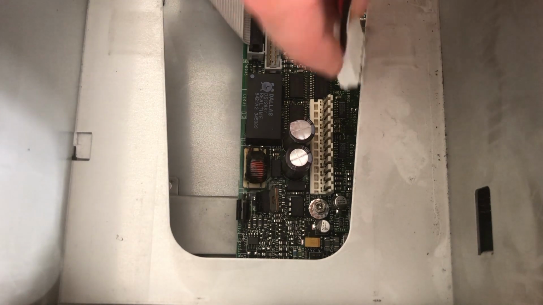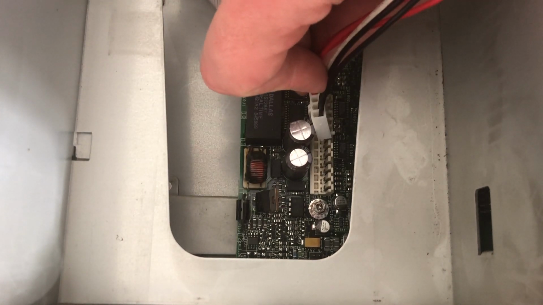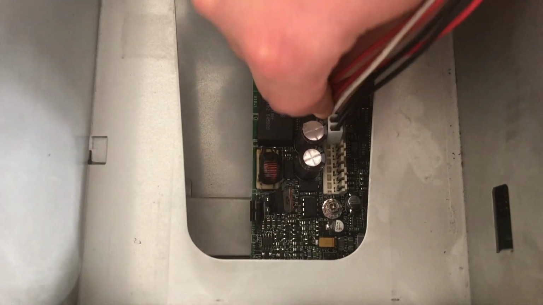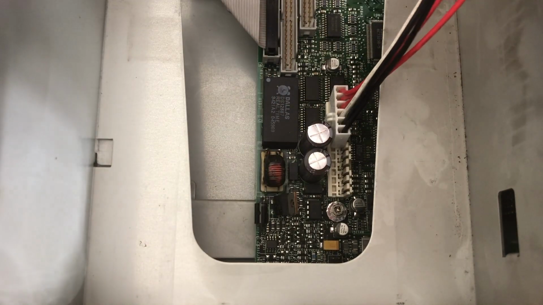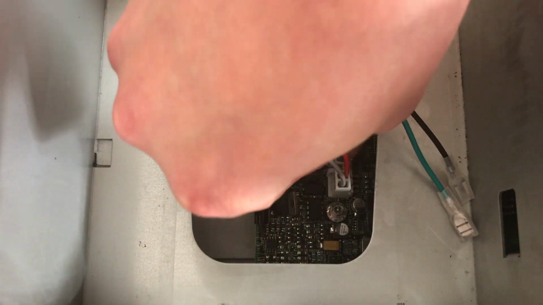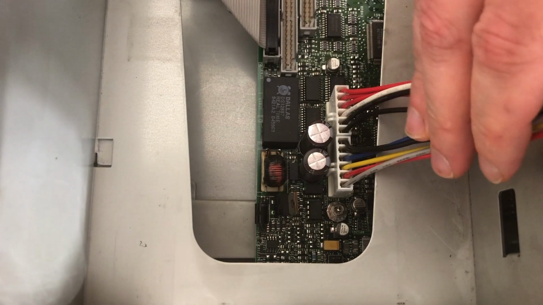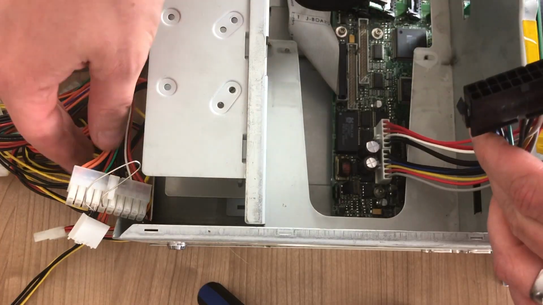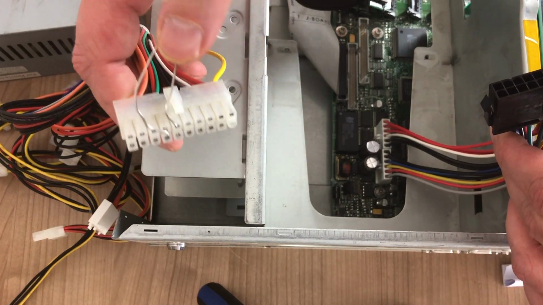So let's hook it up. We will take the AT connectors. There are two of them marked P8 and P9. We will hook them up to the main board. We need to ensure that the black cables are joined together at the center, like this. And then we can hook up our power supply.